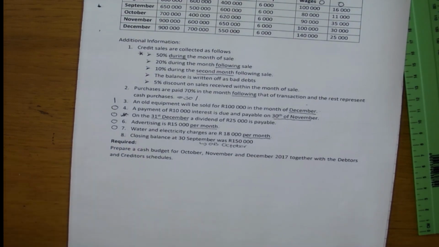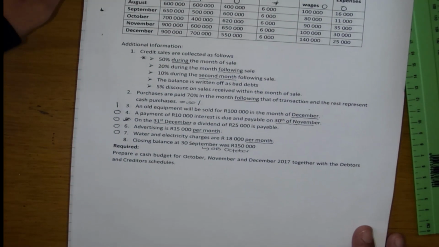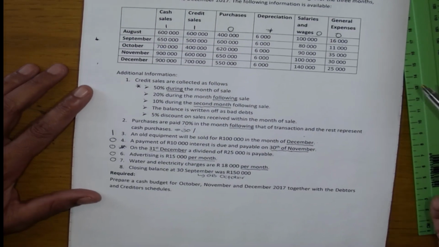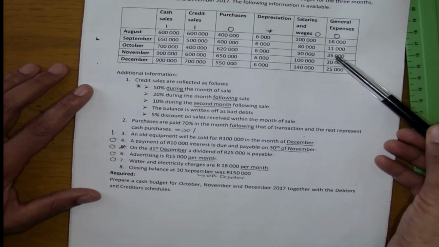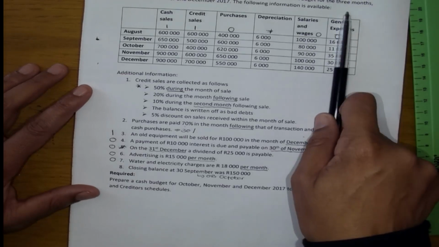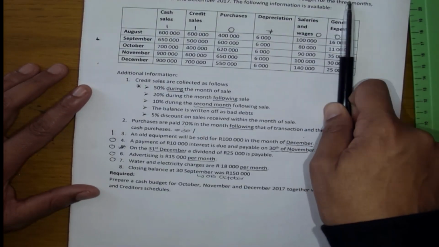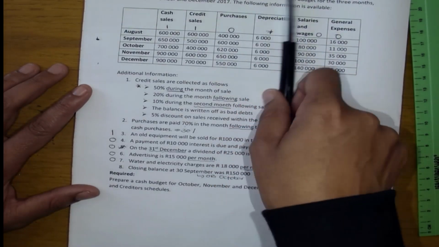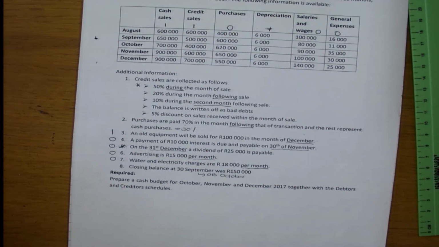Now, we can give you a question whereby we'll say depreciation is included in general expenses. Then if it's included in general expenses, you need to know you must deduct it. But because depreciation is on its own, we're basically just going to ignore it, right? So now we can start with our answer, right?